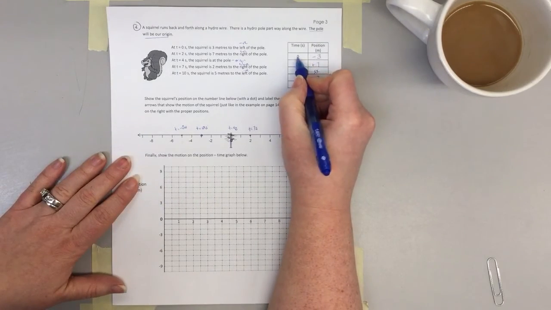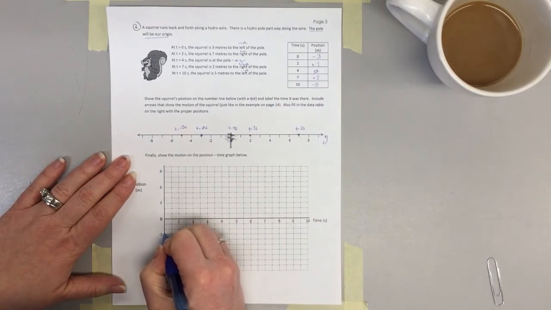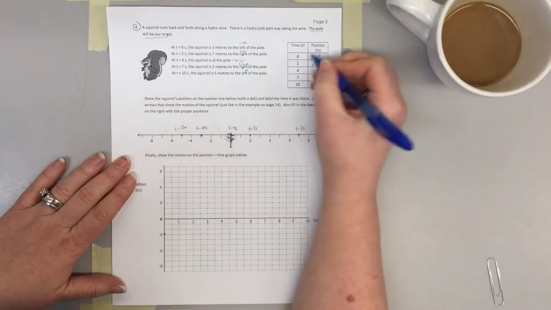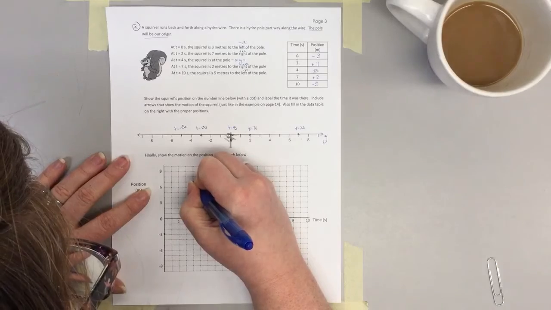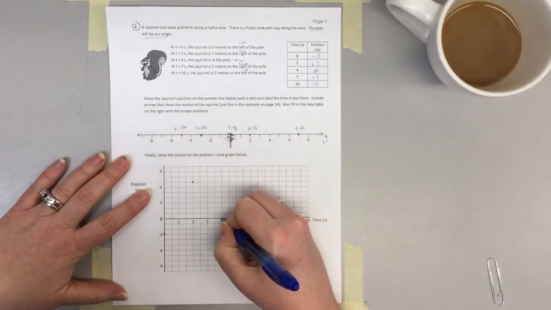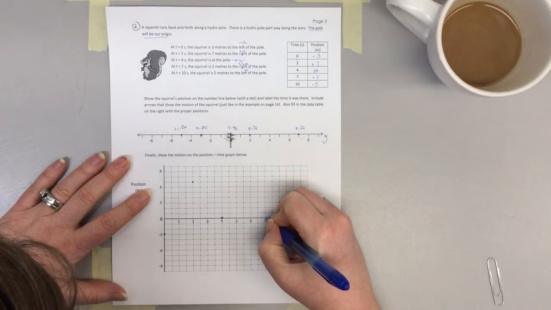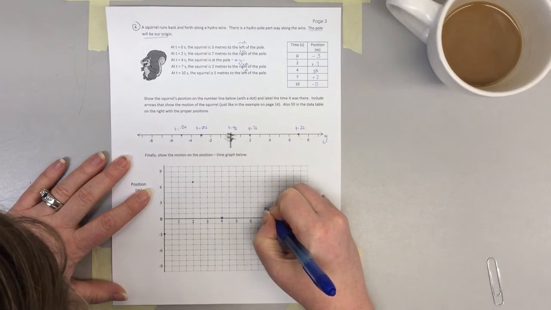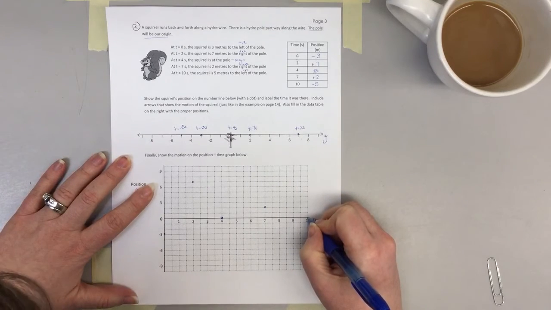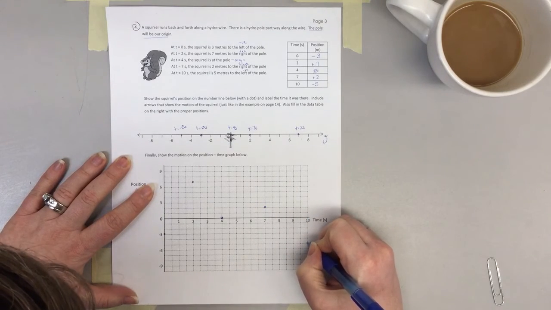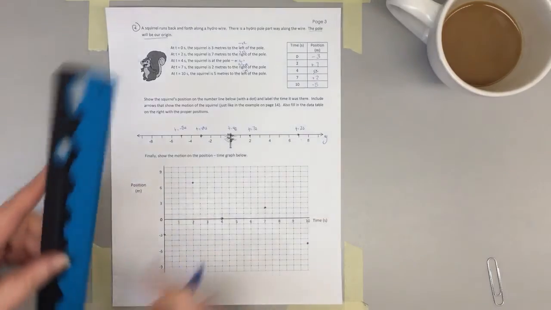So when time was equal to 0, the squirrel's position was -3, right here. When time equals 2, the position was 7. When time equals 4, the position was 0. When time equals 7, my position was +2. When time was 10 seconds, my position is -5. And again, I'm just going to connect these with a ruler.